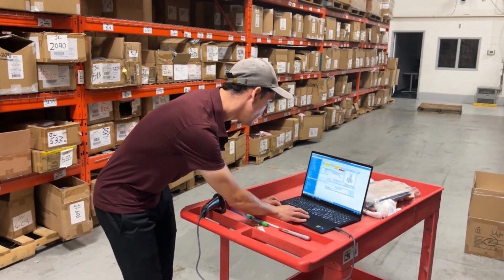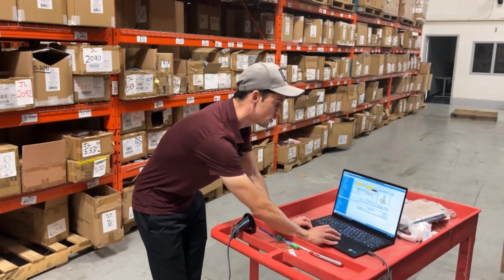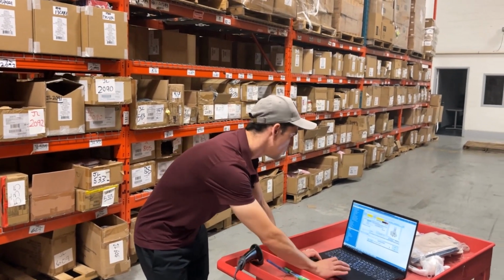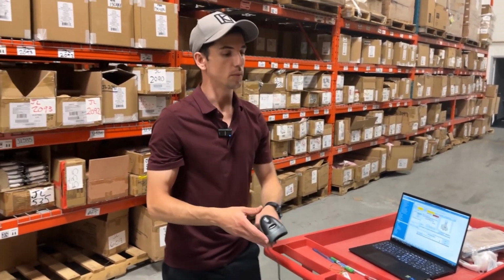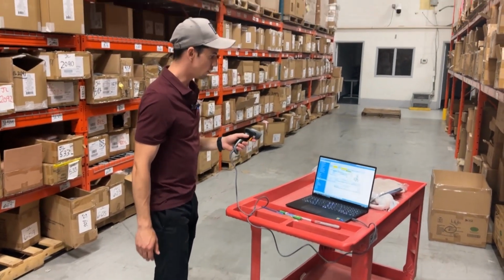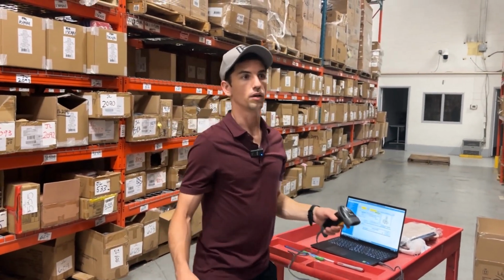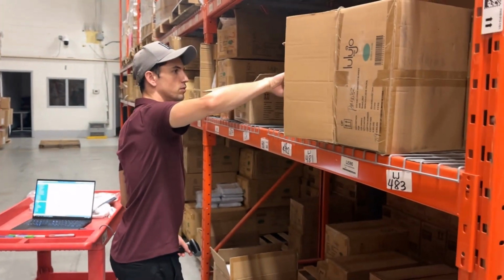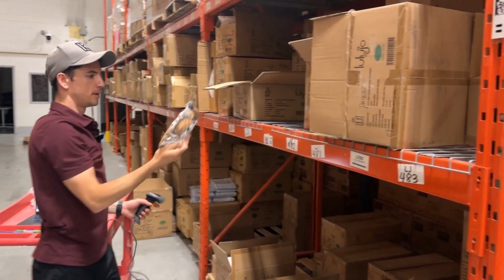It's not letting me. It went red on the screen, and that's a kind of a color identifier for us to know, hey, you got the wrong spot. So now I'm gonna scan the right location, and you can see it went green. Now let's say I scan the wrong product. So 908's over there. This one's a different product. I'm gonna scan this one.